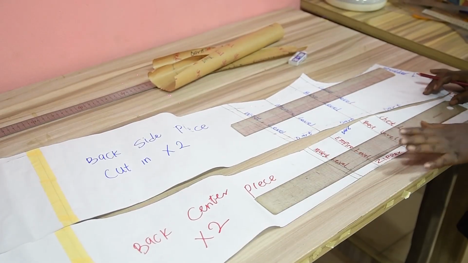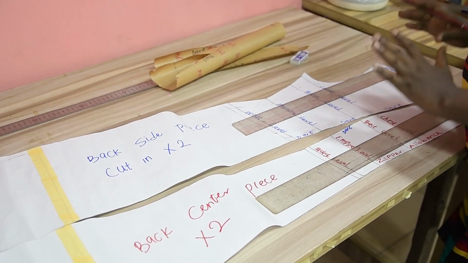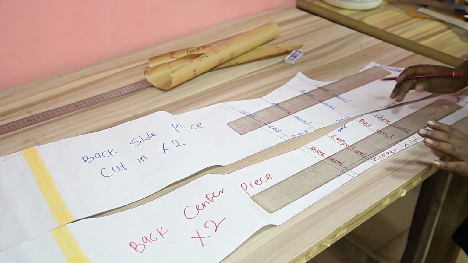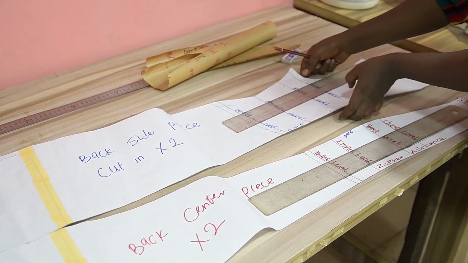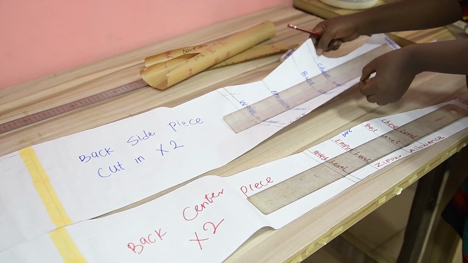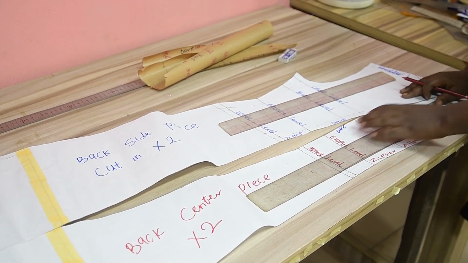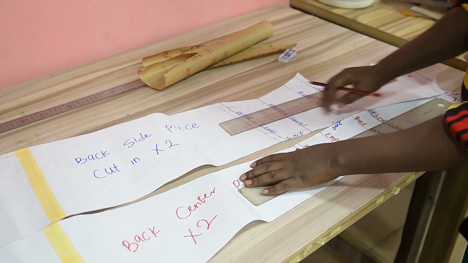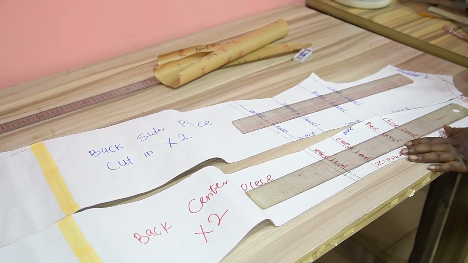Then when you are ready to cut out your fabrics, for each piece you will need to fold your fabrics. Your fabrics is going to be on fold. So after cutting, you will have this in 2 places, that is 2 pieces. You will have this also in 2 places, that is 2 pieces. Then all you need to do is just to join the pieces together. They are going together.